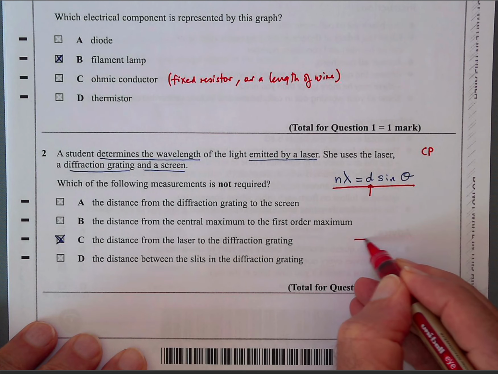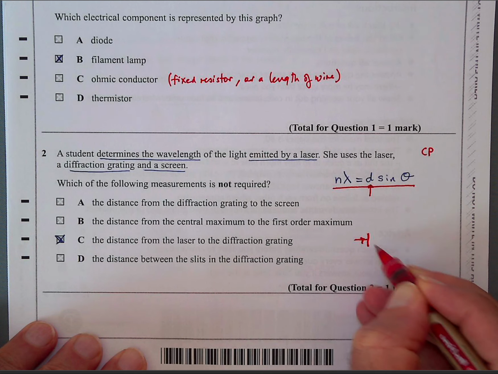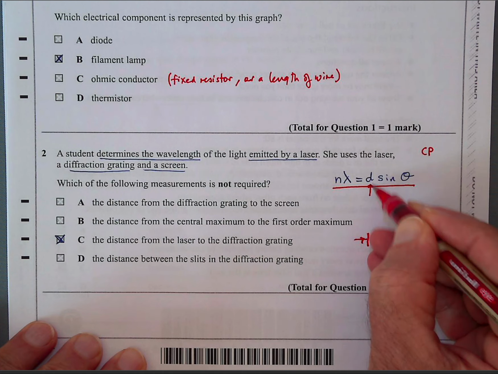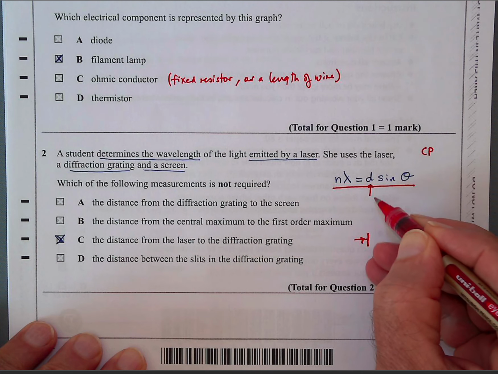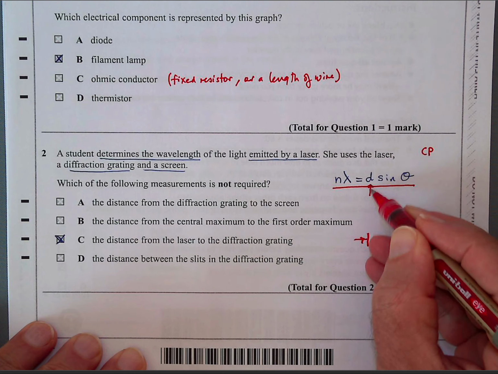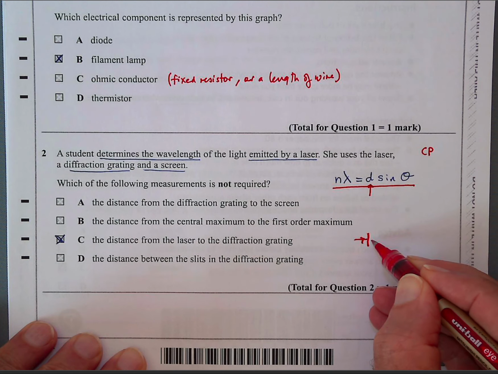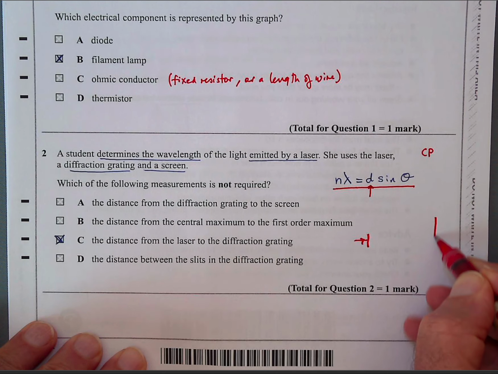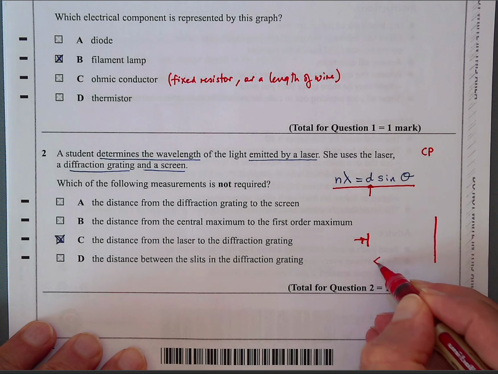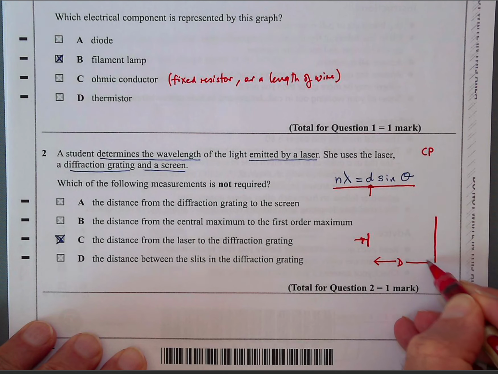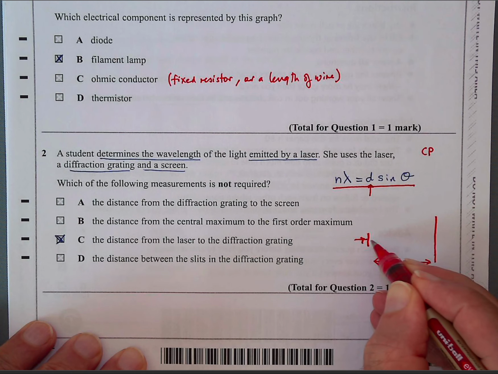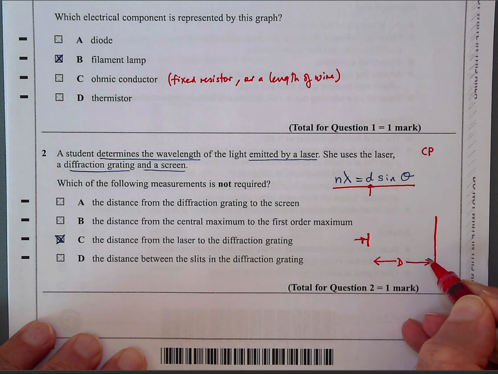Basically you have the laser light going in, and a diffraction grating with loads of slits, and the number of slits allows you to work out the distance between the slits, which is what d is. It then produces light on a screen a certain distance away, which I usually call the big D. So the distance you need is the distance to the screen.